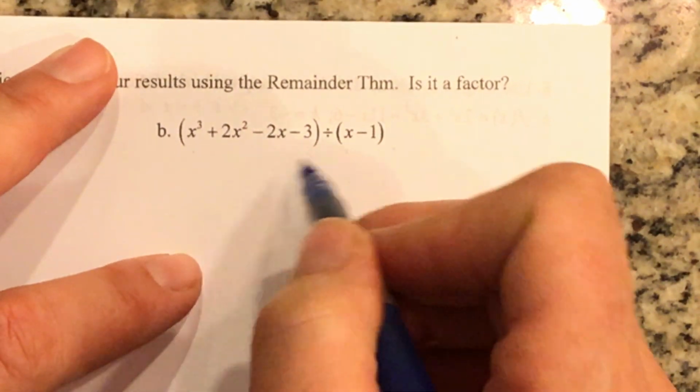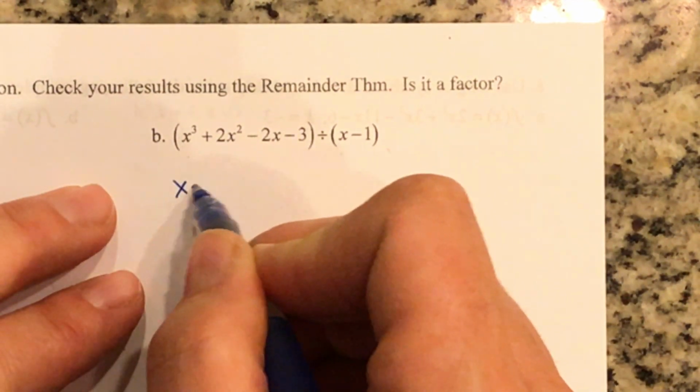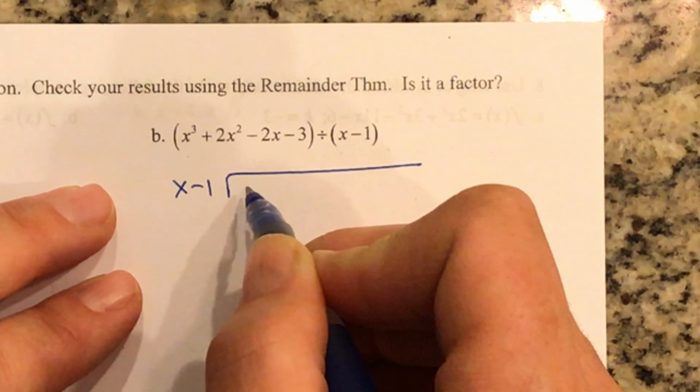Okay. So here we go again. Do-overs. Let's go again.